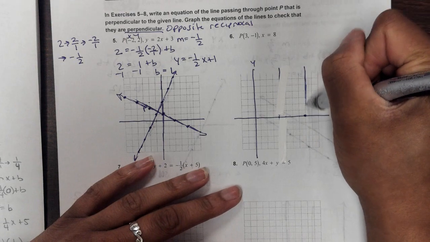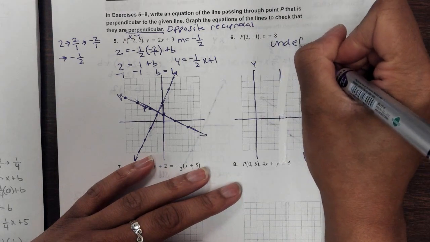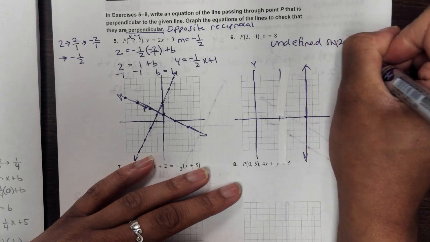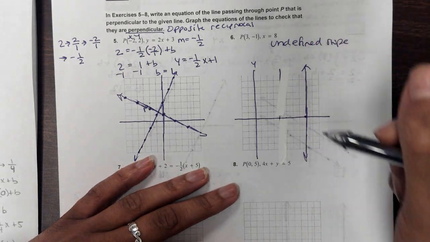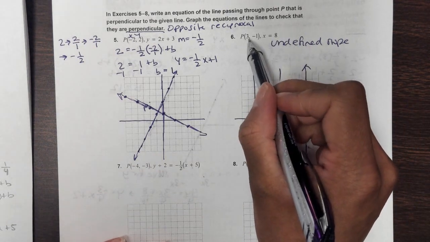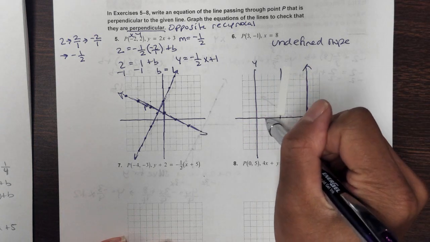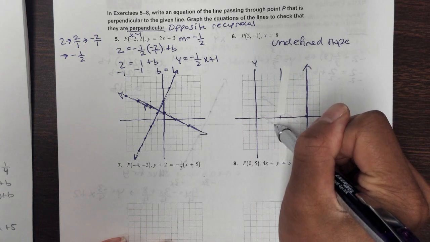X equals 8. So remember that has the undefined slope. It's going up and down. And then it says I have a point P where it's 3. So 1, 2, 3, and negative 1.